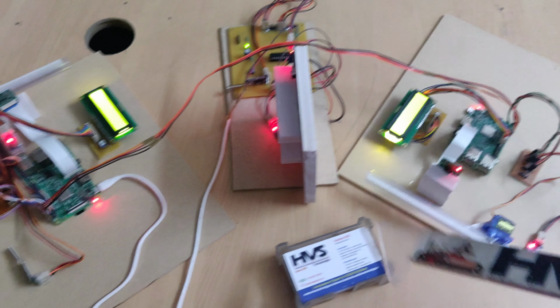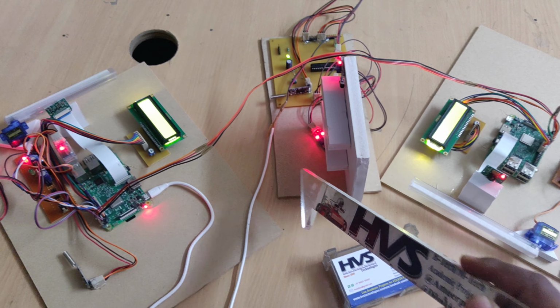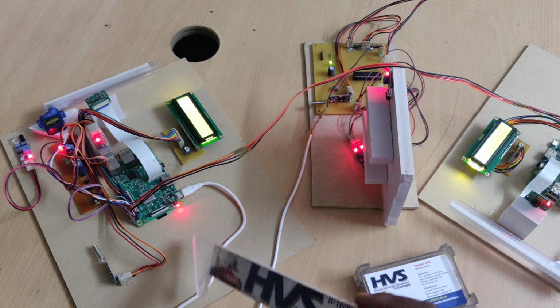So like this the whole process goes on. From the entrance section to the exit, it informs the slot availability, and it informs the exit section when a vehicle has entered, and it gives access. Then it checks the vehicle in the database and displays the bill, and the process continues.